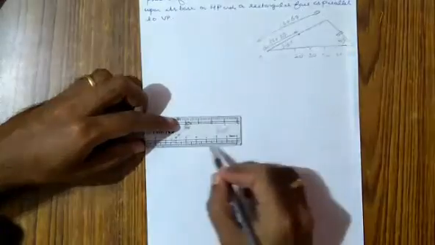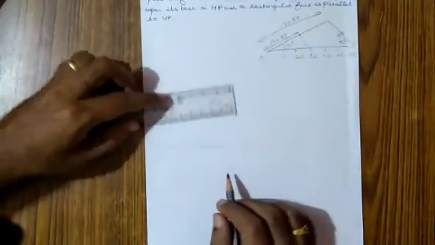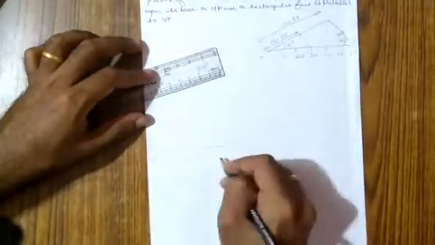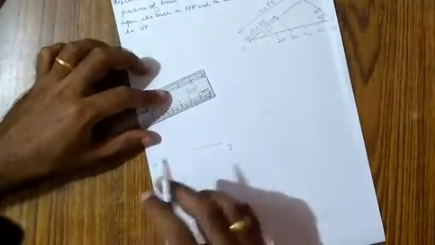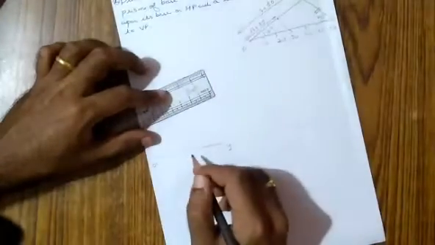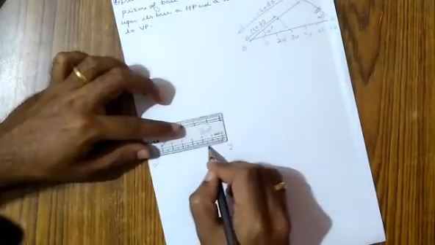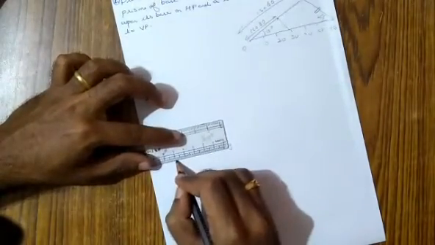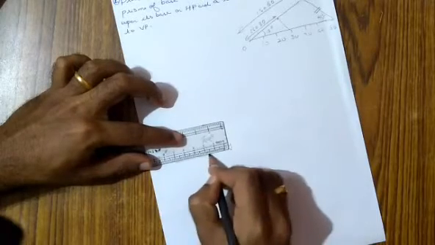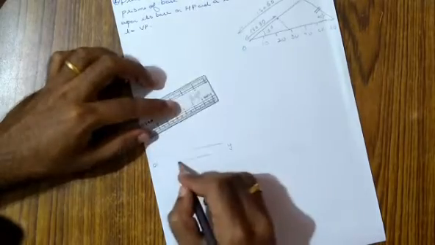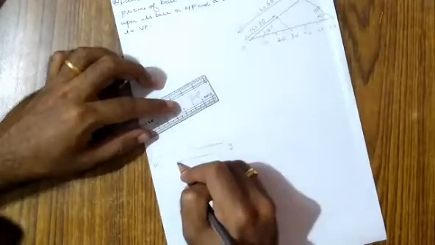I'm drawing the XY line first. As we know in this question, in the top view, one of the rectangular faces, that is one edge, is going to be parallel. So parallel to the XY line, I will be drawing one edge. This is one edge made parallel.